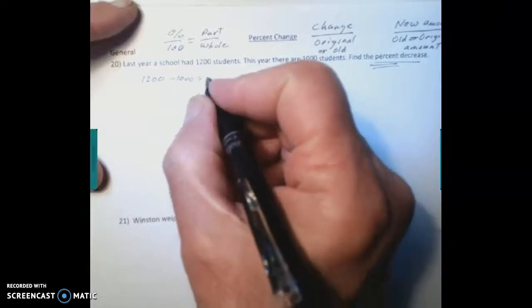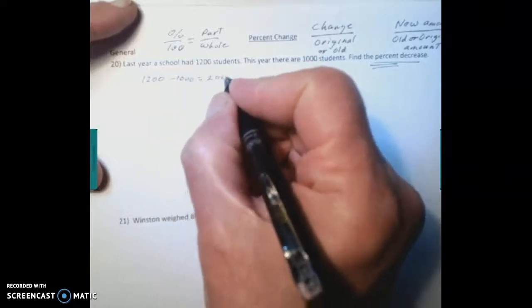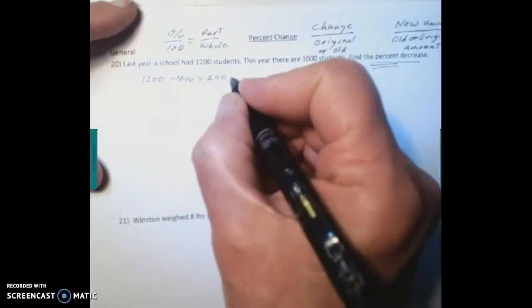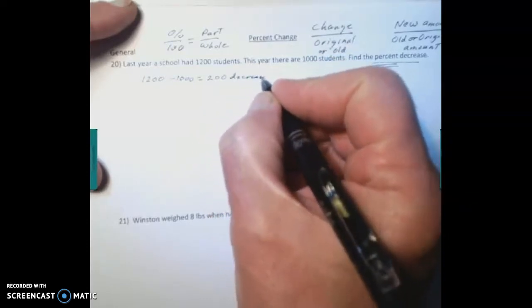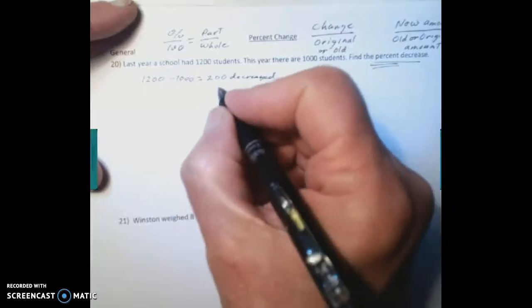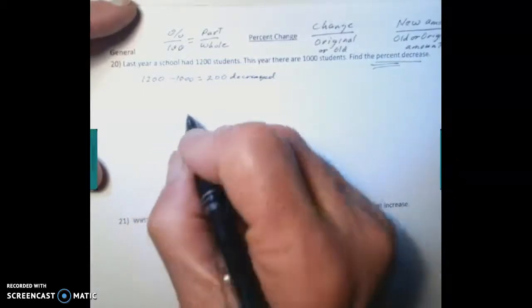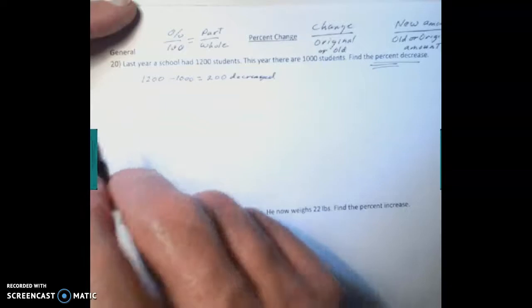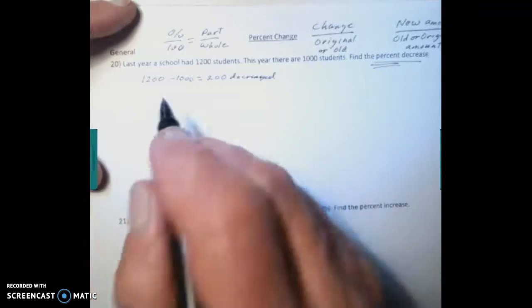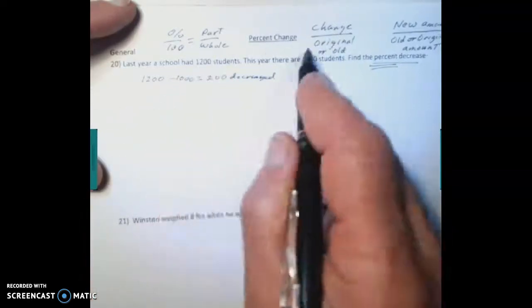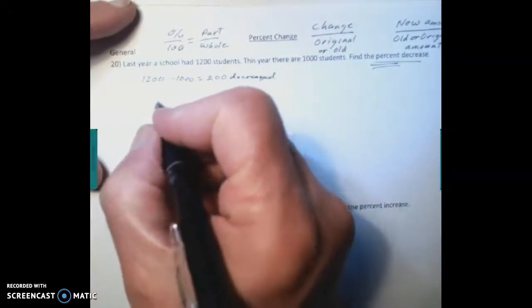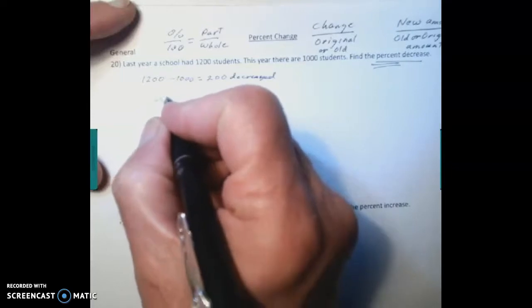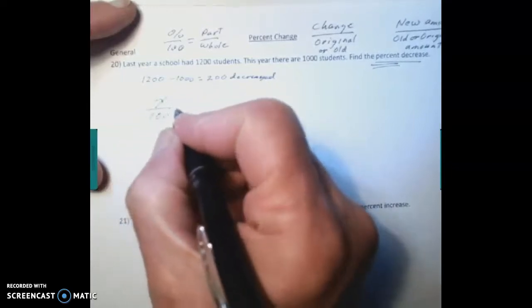Subtract that and you find out their population changed. It decreased. Again, we're looking for a percent decrease. It decreased by 200. So that was the change. So if we're doing this as change over the original amount, we're going to find the percent, so it's x over 100.